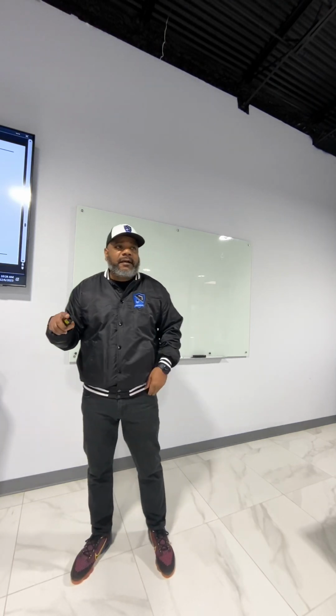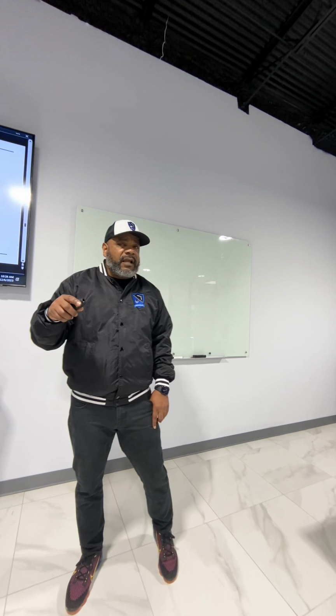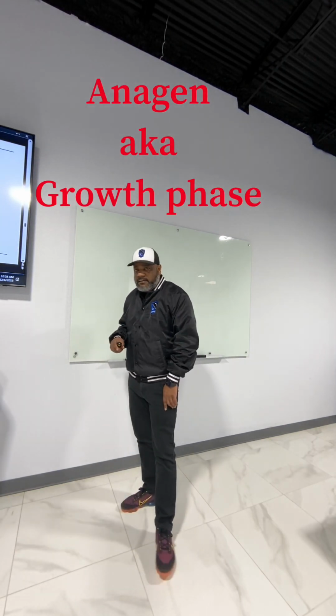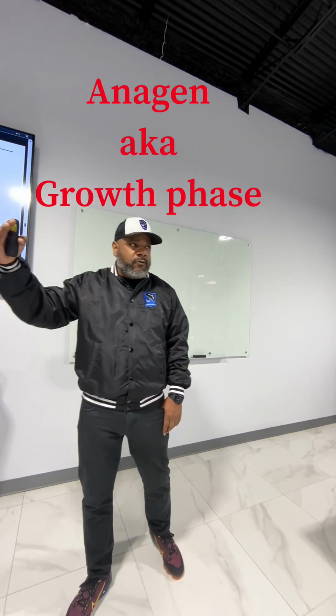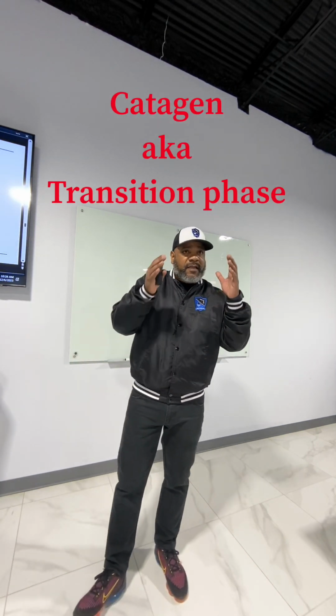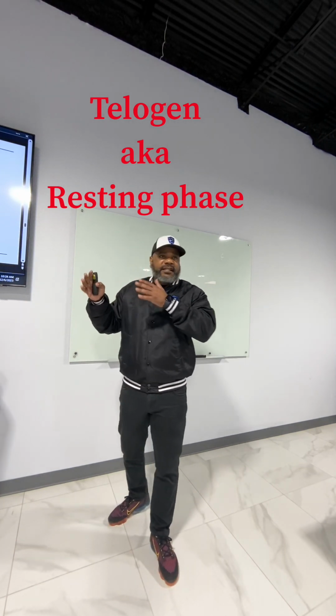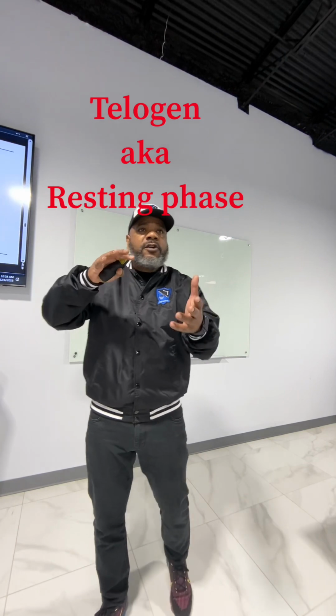At any given time, your hair can be in one of three growth cycles. Your hair grows in cycles, and that's three growth cycles, three phases. You have what's called the anagen phase. The anagen phase is the growth phase. In this phase, this is where new hair grows. Now, you have the catagen phase. The catagen phase is the transitional phase from the growth phase to what's known as the resting or the telogen phase. In the telogen phase, hair sheds or falls off and makes room for new hair to grow.